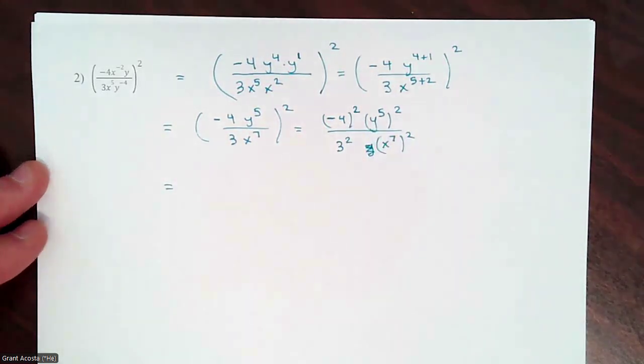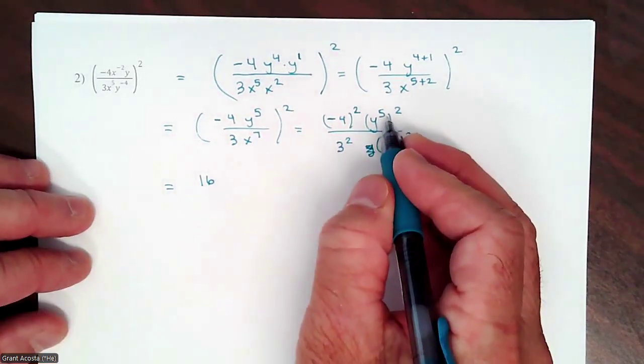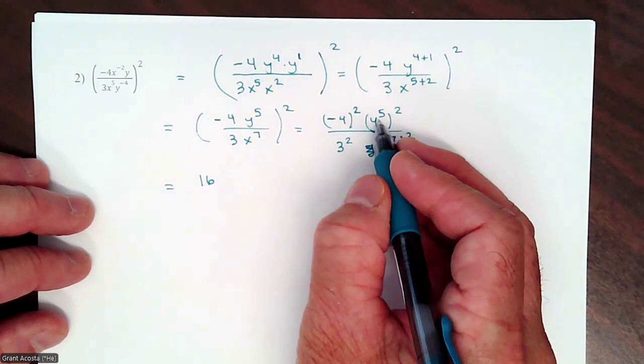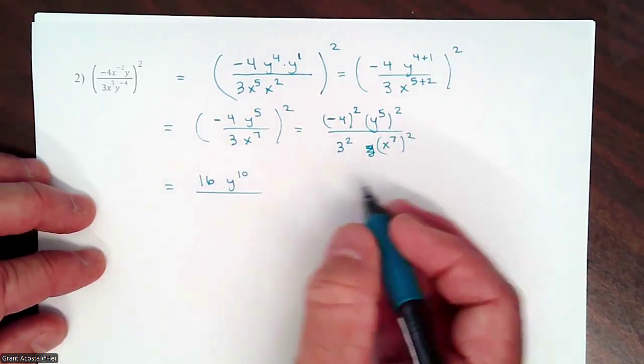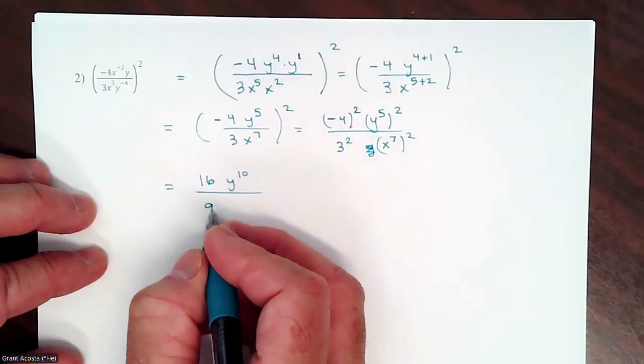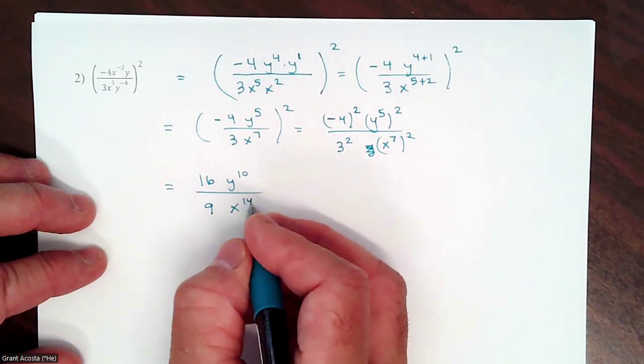Negative 4 squared means negative 4 times negative 4, which would give me positive 16. And then we decided a power to a power, we're going to multiply those together. So that's y to the 10th. 3 squared is 3 times 3 is 9. These powers get multiplied. That's x to the 14th.